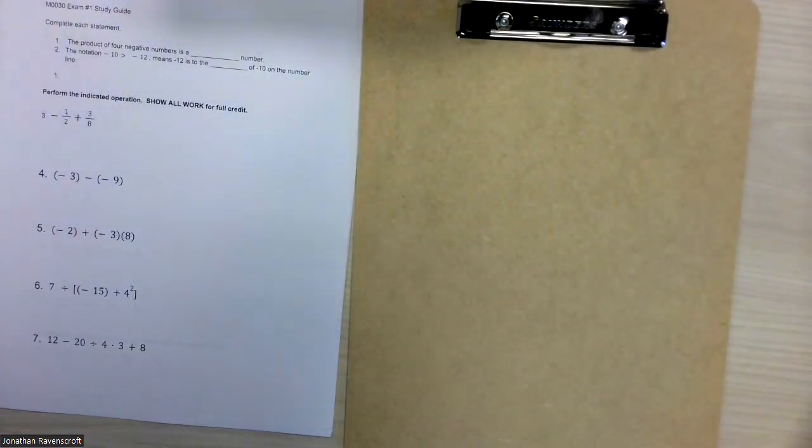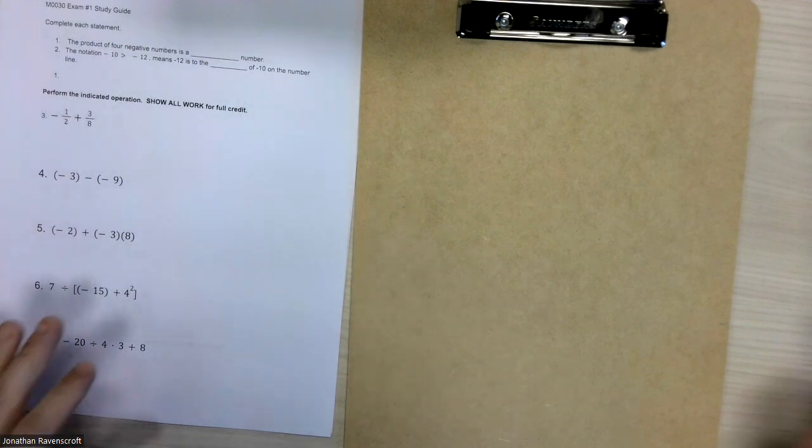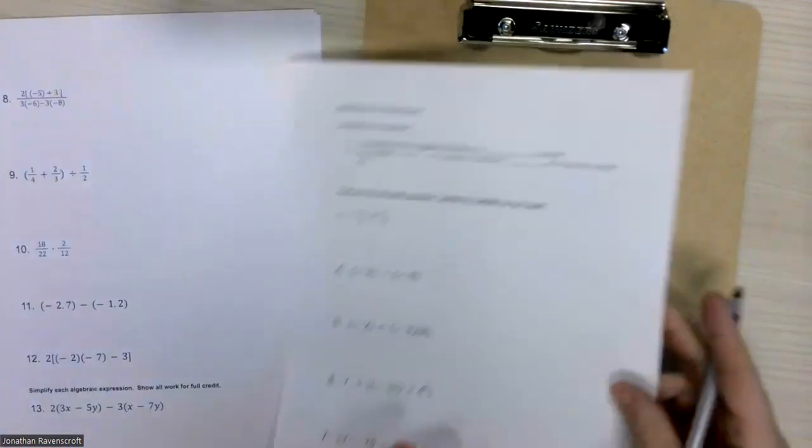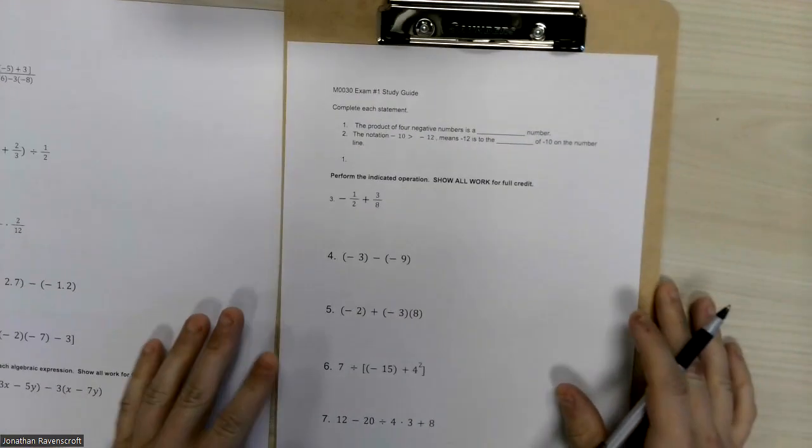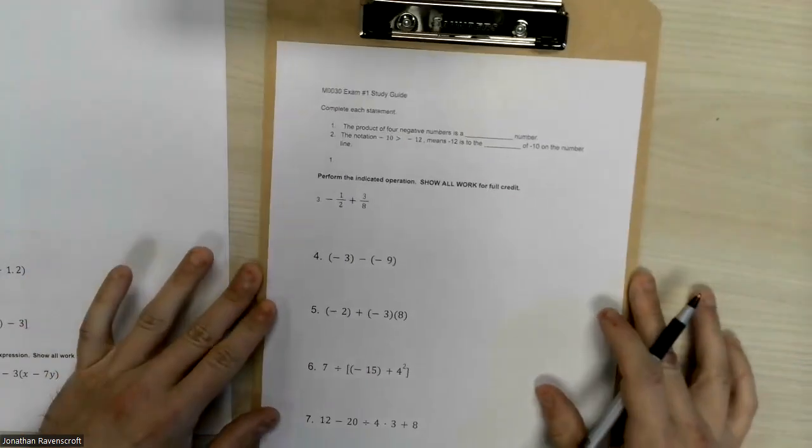Math 0030 exam number 1 study guide. All right, let's talk about what this first exam is going to look like. There will be a couple of word problems like this.